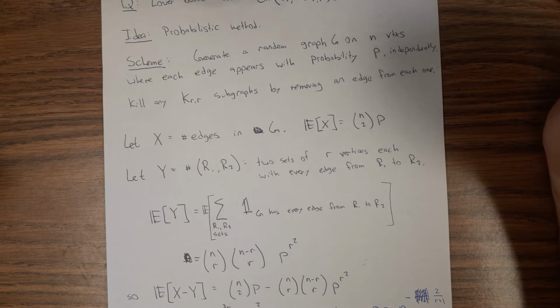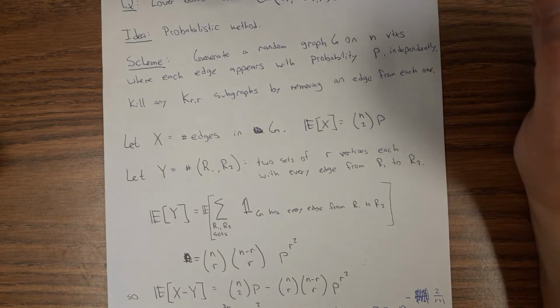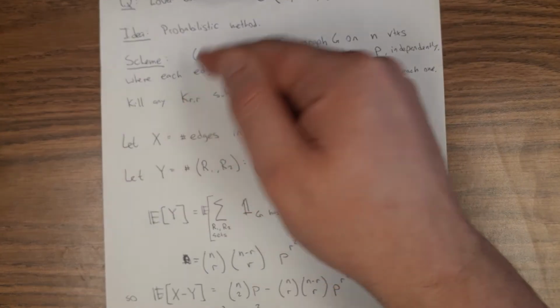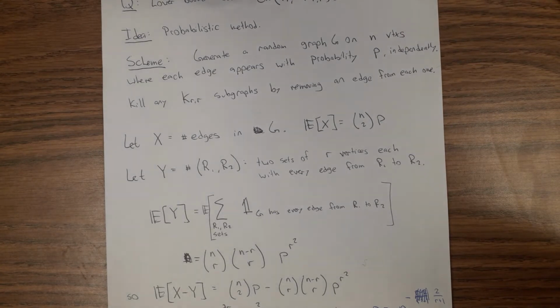Of course, it's possible that I would remove one edge and that would kill more than one K_{r,r}, but I'm just going to remove edges until there's no K_{r,r} left.